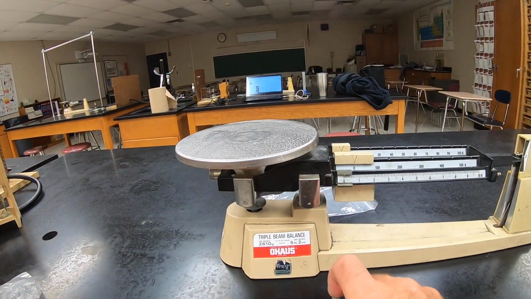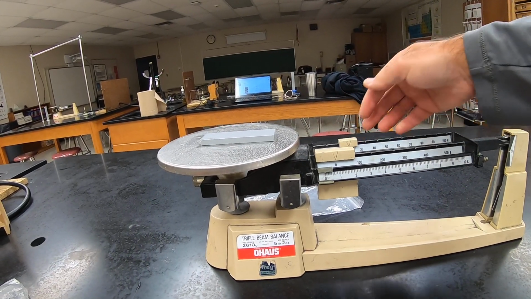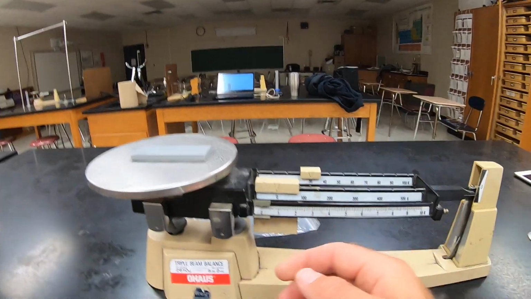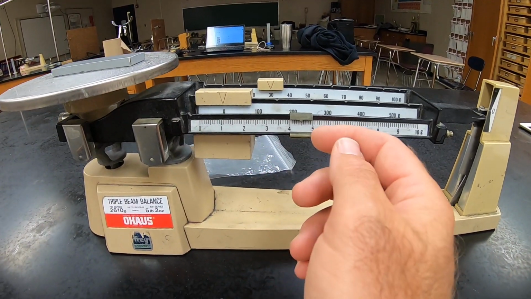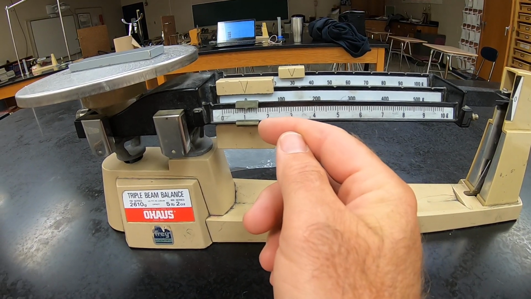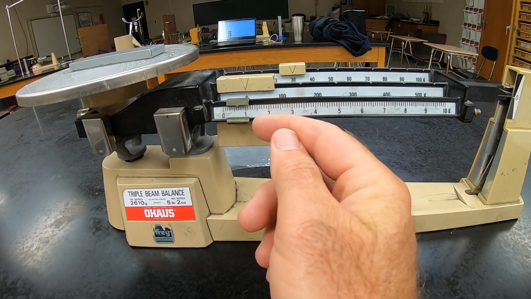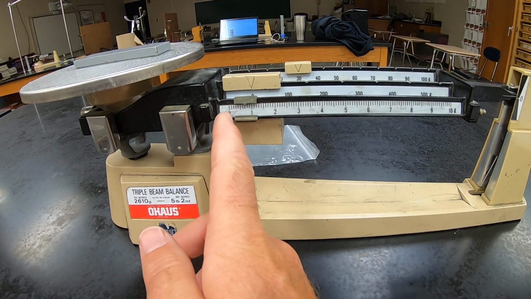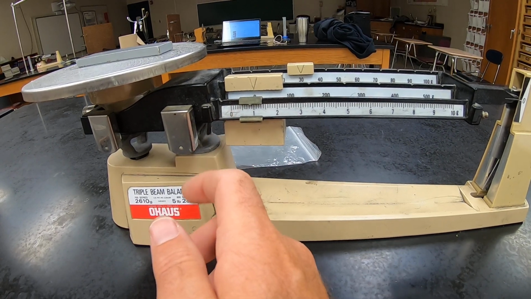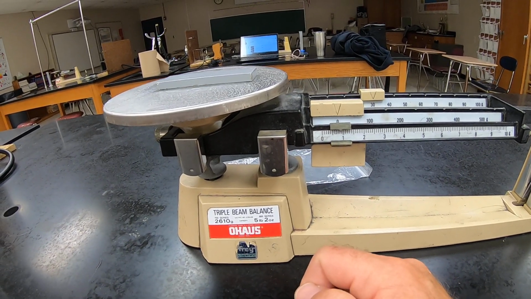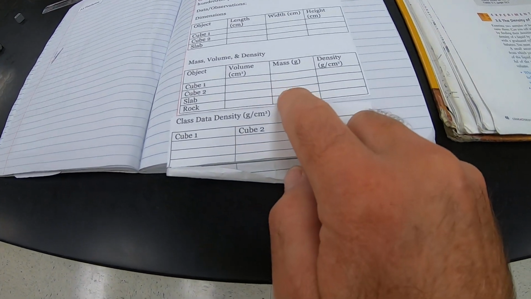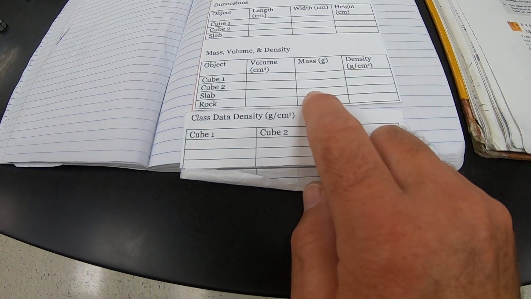I'm going to zero that out, put the slab on. Okay, so it's 30 something. It's almost 30.8. We'll call it 30.78 for the mass of the slab.